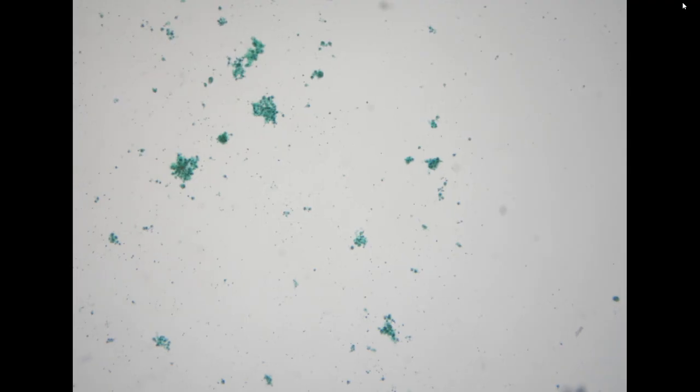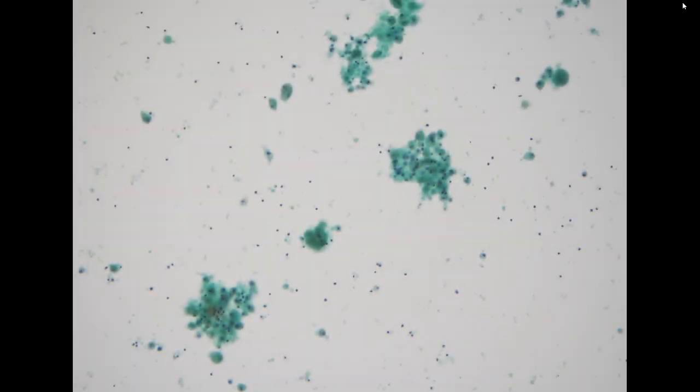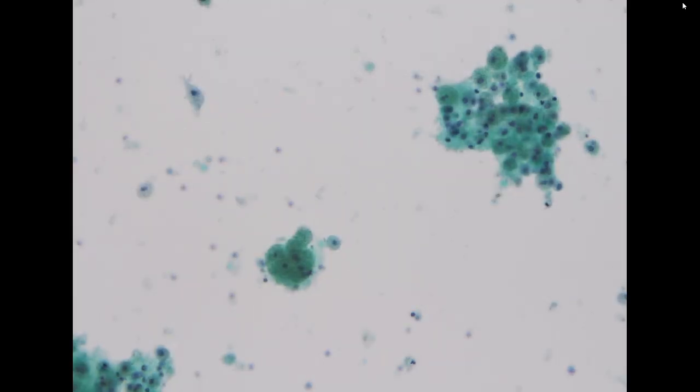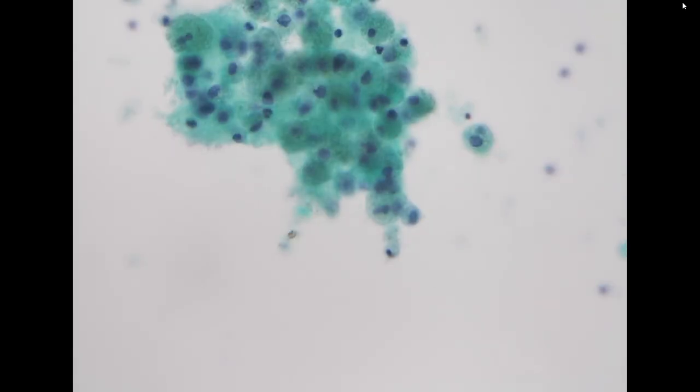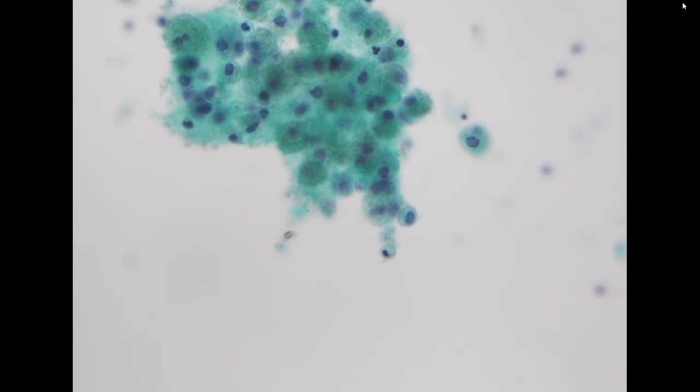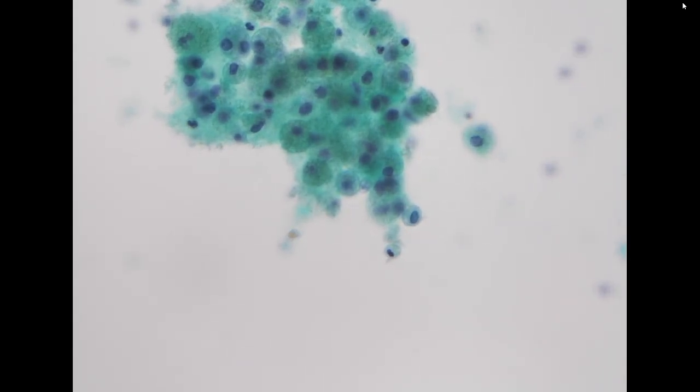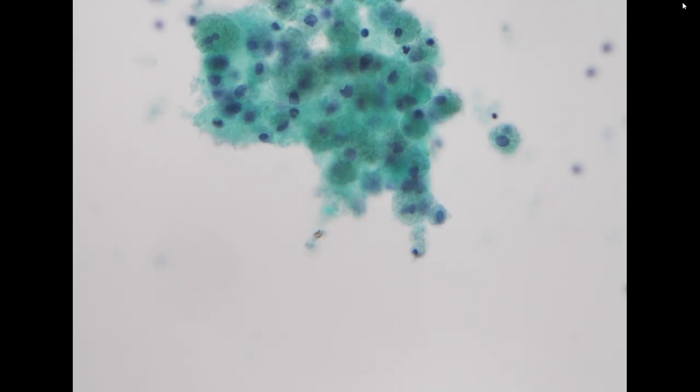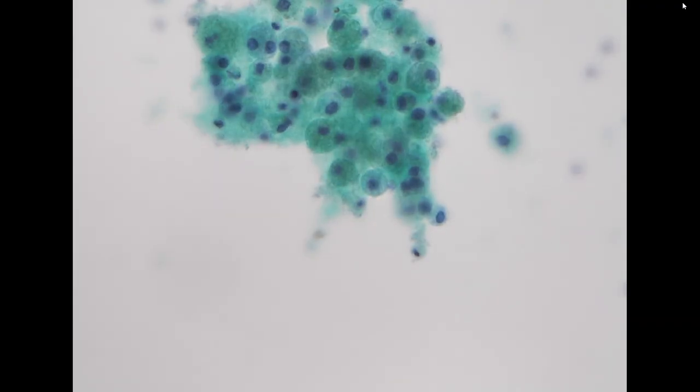So the next specimen is also from the parotid gland. In this specimen, you have a prominent cystic background, with most of the cells being histiocytes with some pigmentation inside. It could be hemosiderin, but it is not so coarse. So I'm not so sure if this is hemosiderin or not. But these are definitely cystic components with histiocytes.